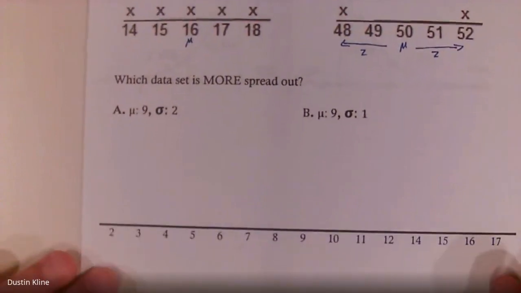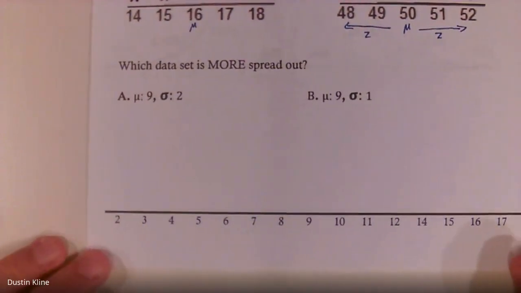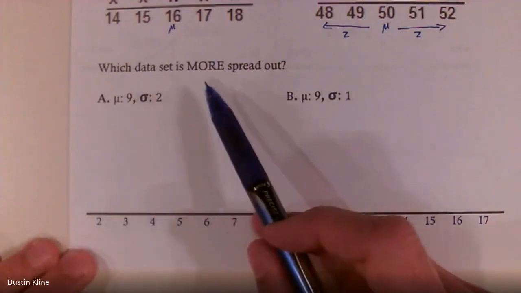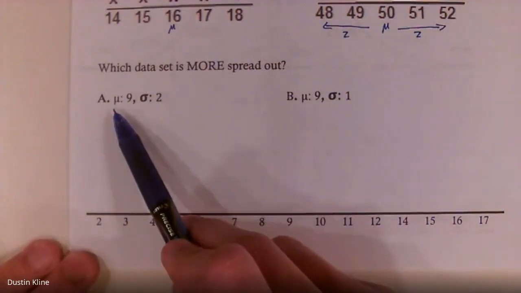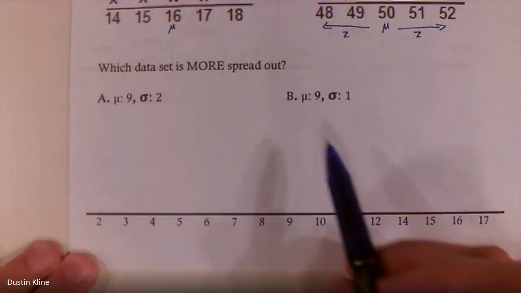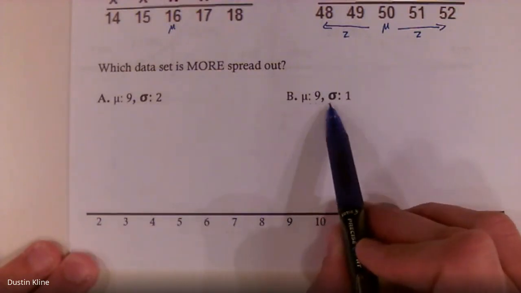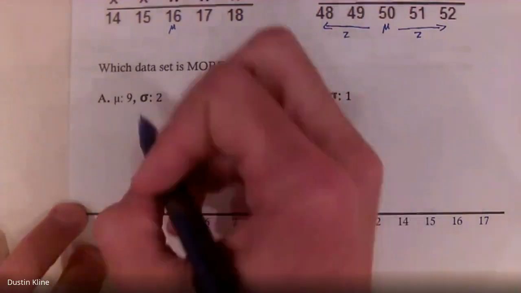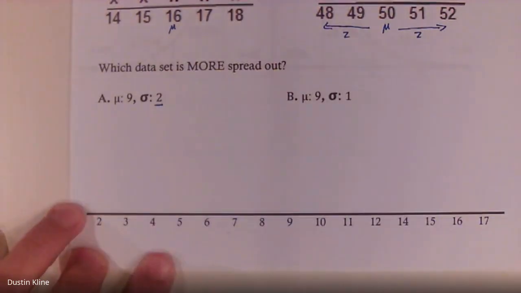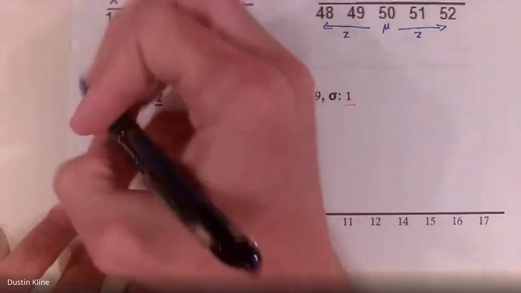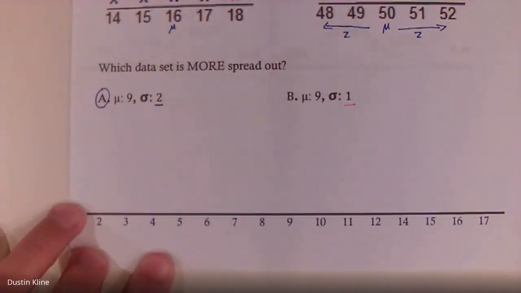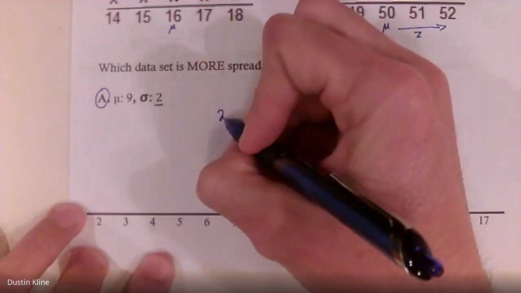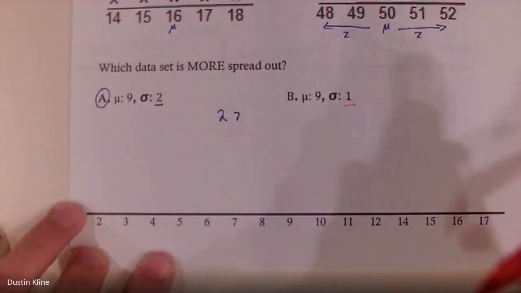Let's look at another way you might be asked to talk about standard deviation. This asks us, which data set is more spread out? Data set A that has a mean of 9 and a standard deviation of 2, or data set B that has a mean of 9 and a standard deviation of 1. Well, if it's more spread out, that means the standard deviation is higher. Which standard deviation is higher? Data set A's standard deviation of 2 is higher than data set B's standard deviation of 1. And so which data set is more spread out? That would be data set A. Yes, 2 is greater than 1.